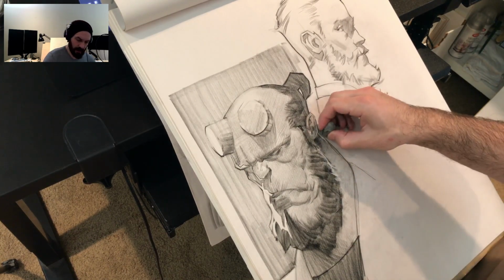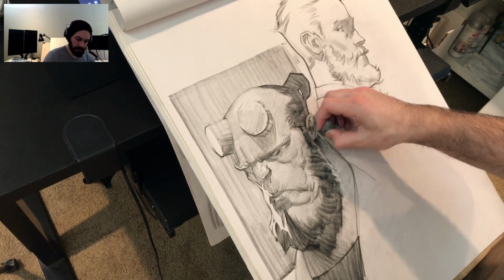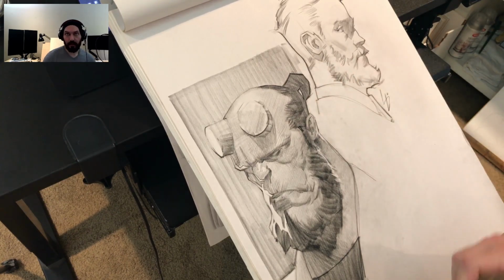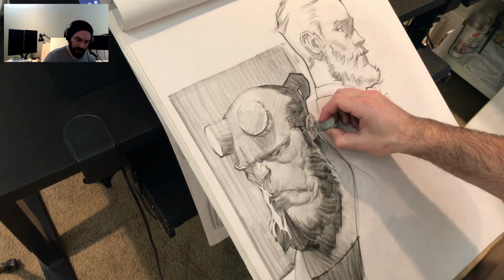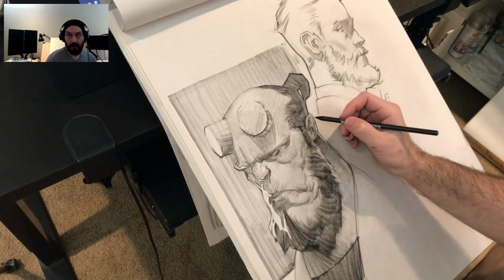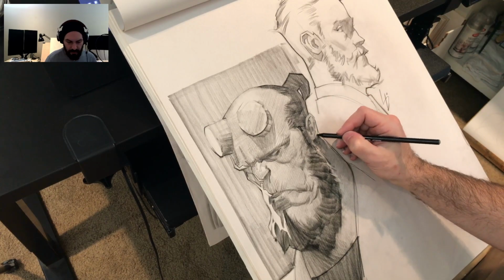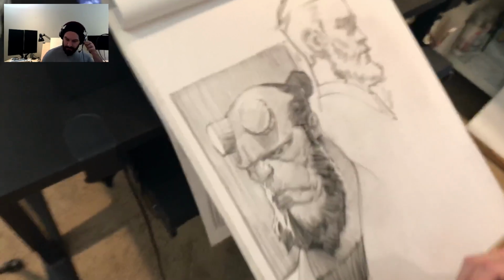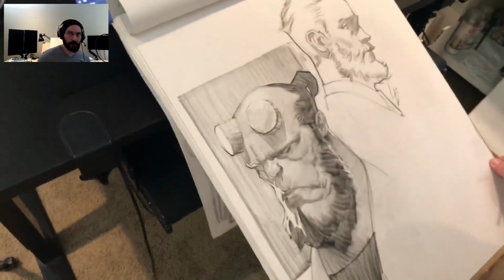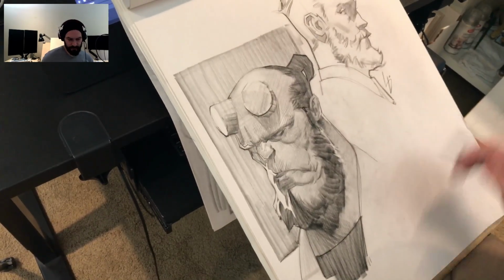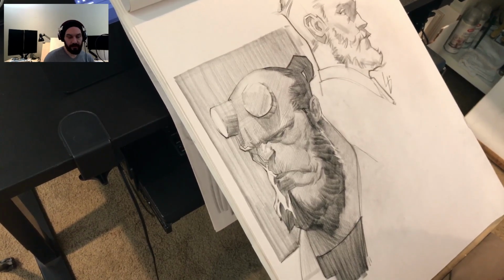And I don't like that I have that line that's separating them. I would like the highlights to visually group together a bit more, so I'm going to try to downplay that a little bit. Okay. Let me just assess for a second.